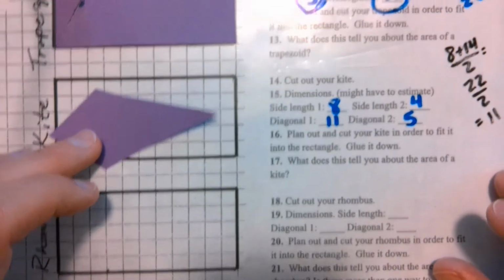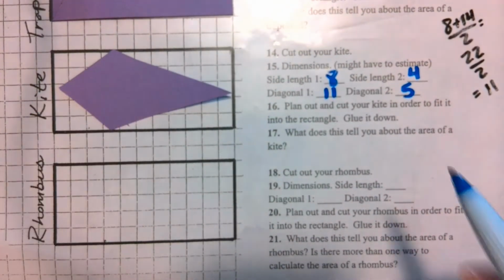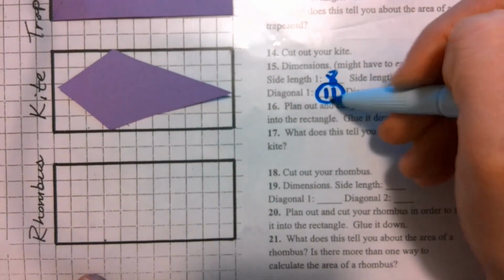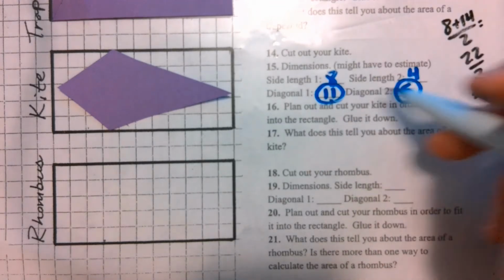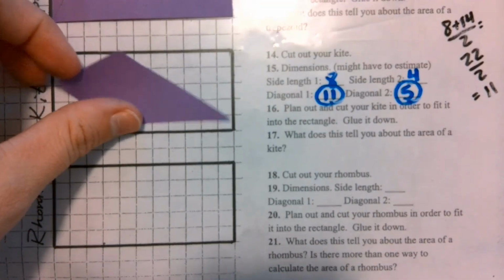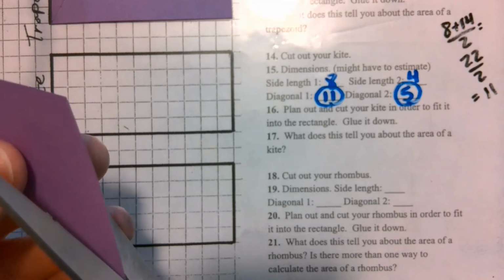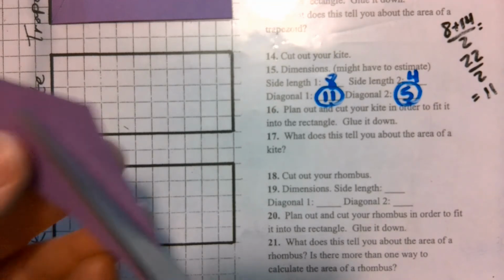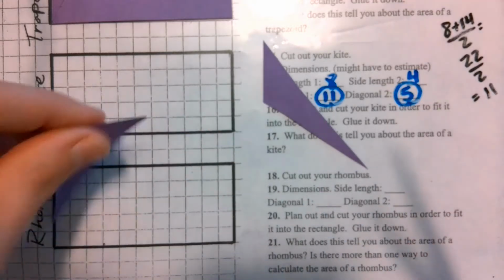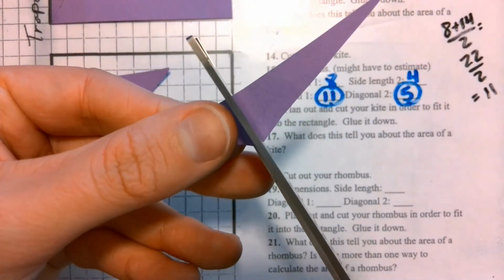Okay, so again, just like on the last one, trying to pick out those pieces that are relating back to the rectangle. This 11 and 5 is what we should focus on, those diagonals. But this kite doesn't look like it's quite the area of the rectangle. So let's see if we can figure out how they relate. I'm going to cut our kite in half as best I can. That wasn't too great. And I'm also going to cut it right here.